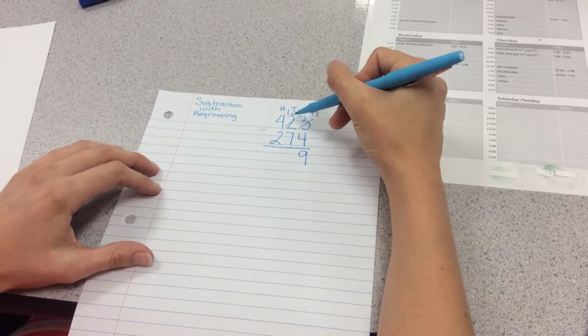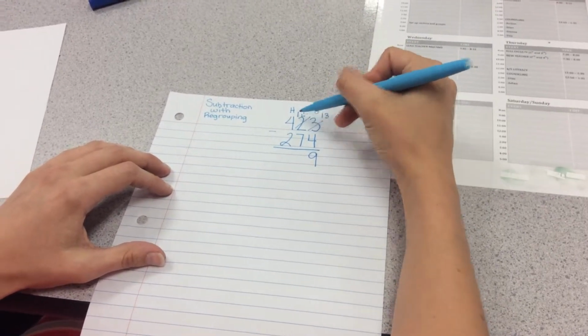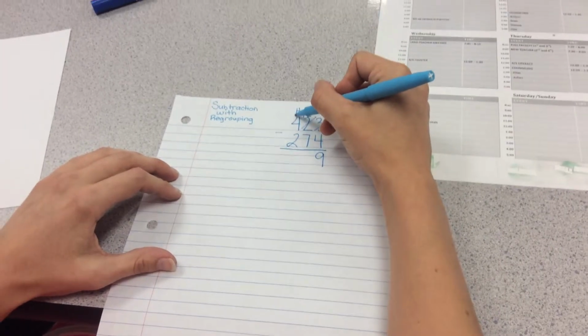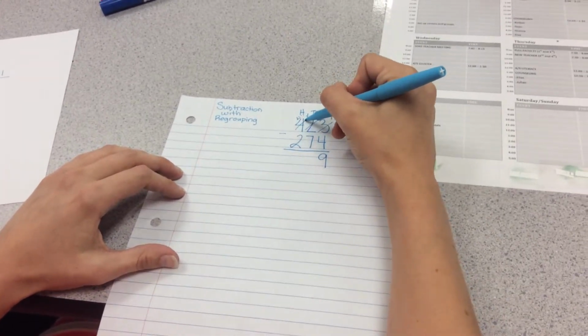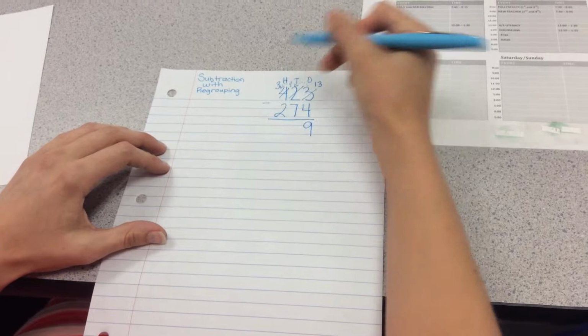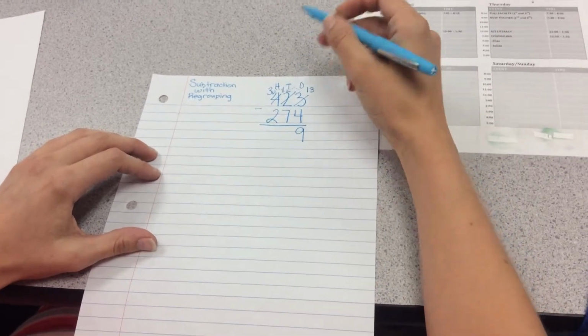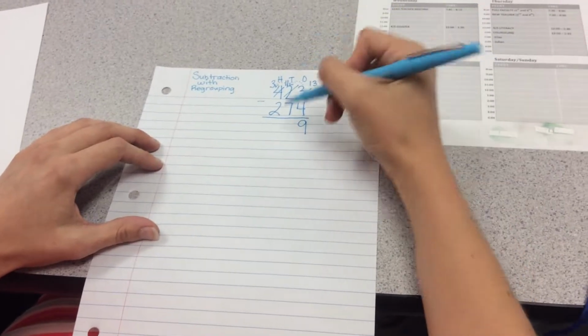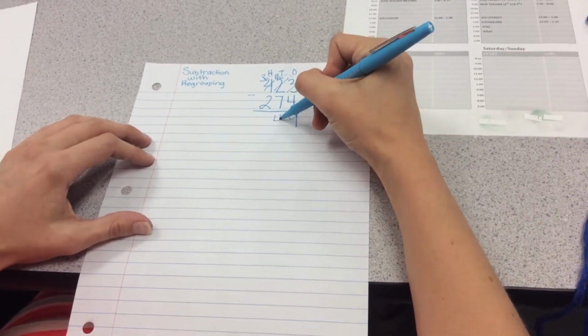Then we come over to our tens column. We have a 1 on the top and a 7 on the bottom. So we have more on the floor. Got to go next door and we find a 4. We're going to borrow from the 4. It's going to become a 3. So this 1, we're going to add 10. It's now going to become an 11. So 11 minus 7 is 4.